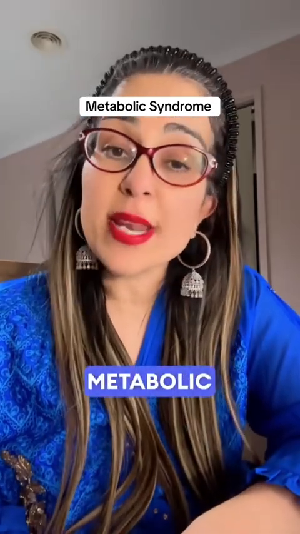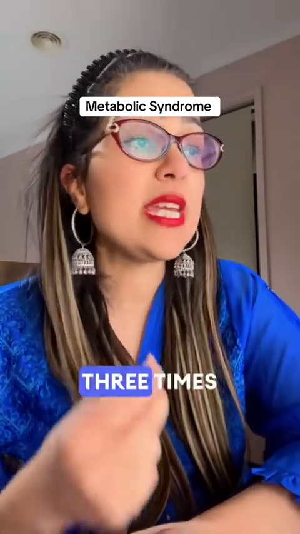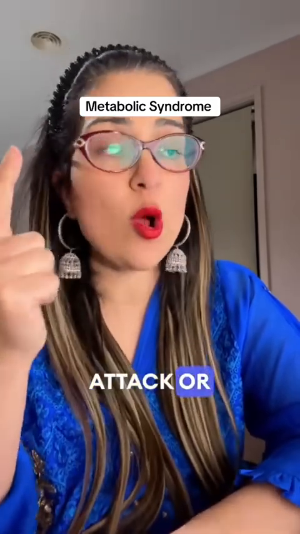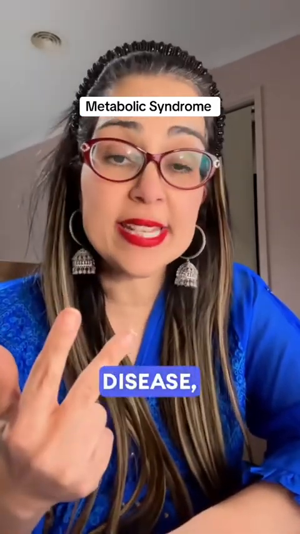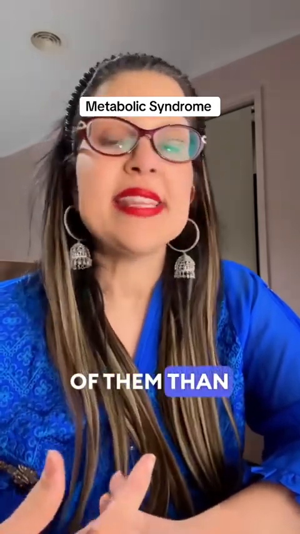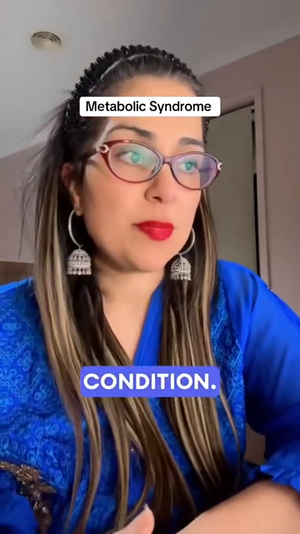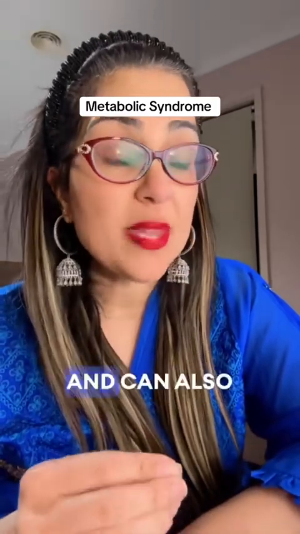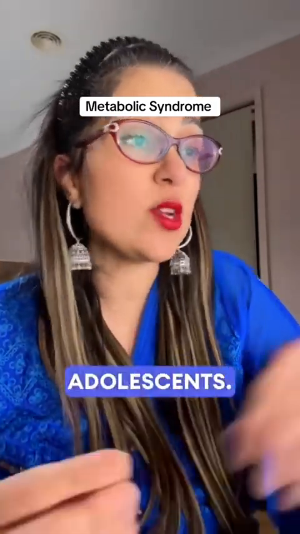People with metabolic syndrome have 2 to 3 times the risk of having a heart attack and a brain attack or stroke or chronic kidney disease, or all 3 of them, than people without this condition. Metabolic syndrome affects many adults in Australia and can also affect children and adolescents.